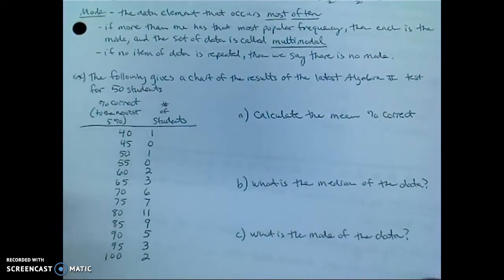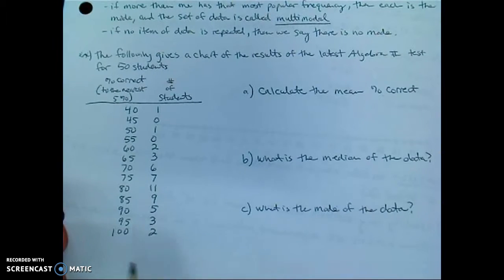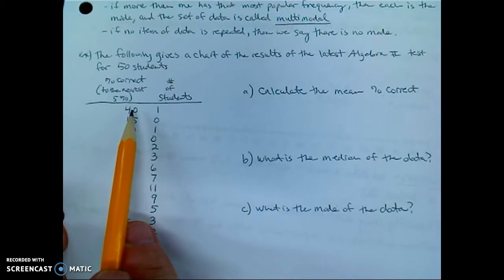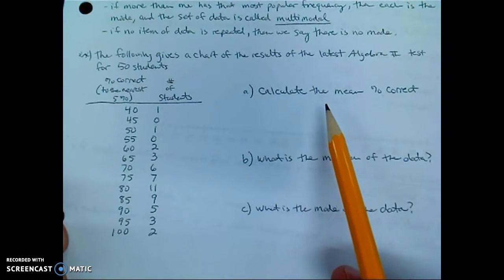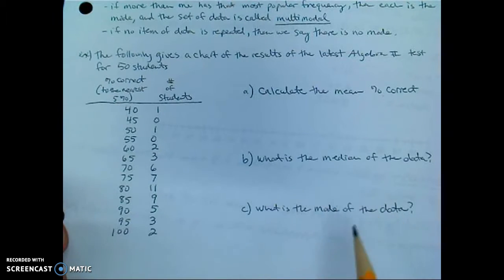So let's take a look at an example. We're given a data set, percentage correct on a test to the nearest 5%, and then the number of students who scored that. And we're going to calculate mean, median, and mode of this data set. I'll get you started. We'll pause. You can do some of the work. Come back and check your answers.